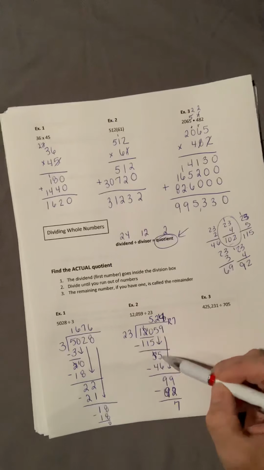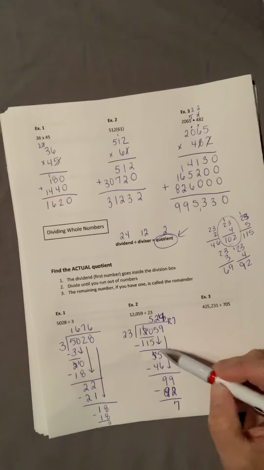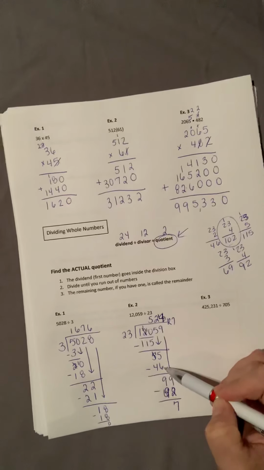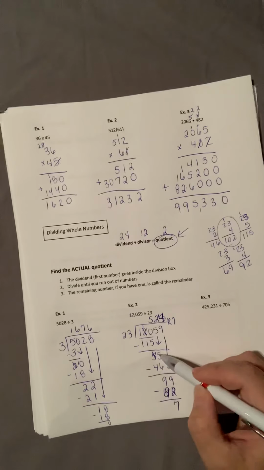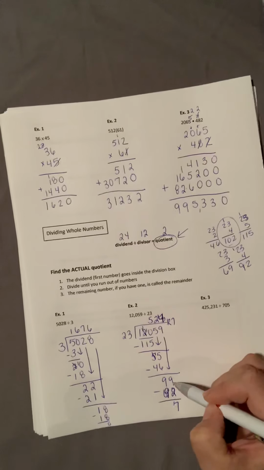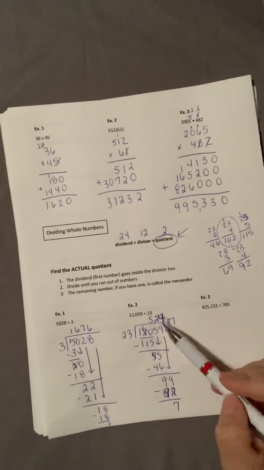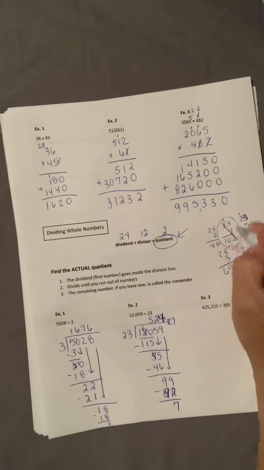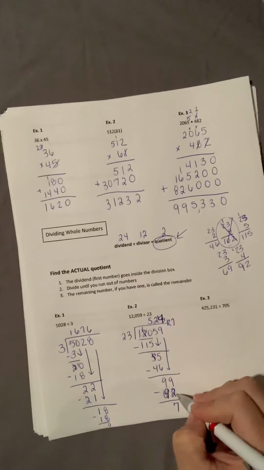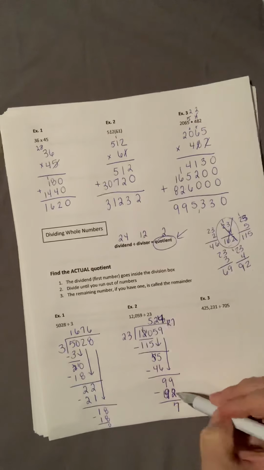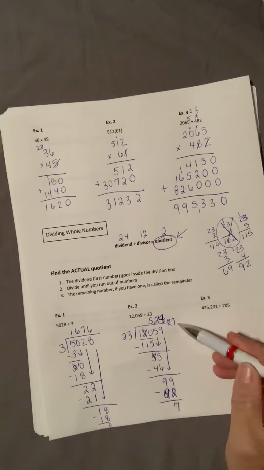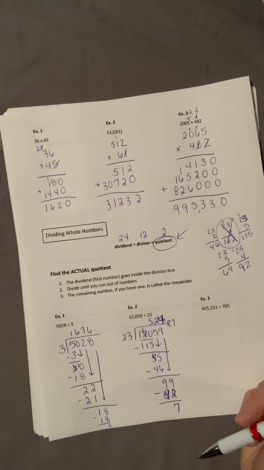Subtract, I get 5, bring down my 5. Then I multiplied 23 times 2 to get 46, which was close. Subtract, I had to borrow. 15 minus 6 is 9, bring down my 9. And then 23 times 4 is not 102, it's 92. So I put in 92, goes in 4 times 92, subtract, I get 7. That leaves me with a remainder of 7 because I'm out of numbers to divide.